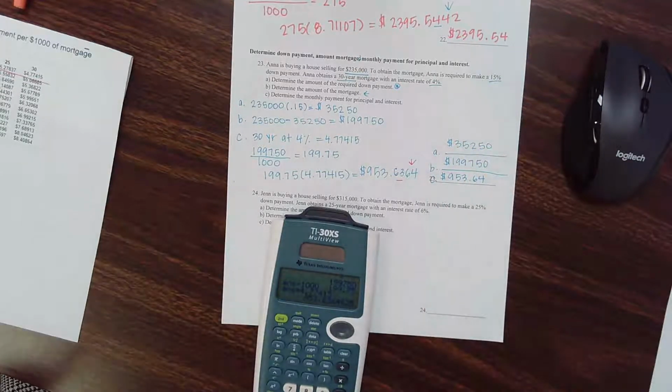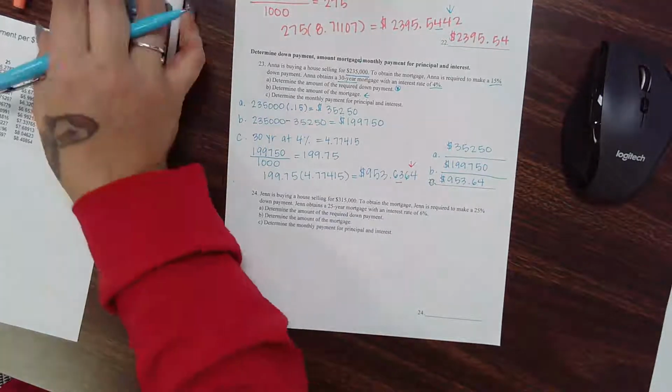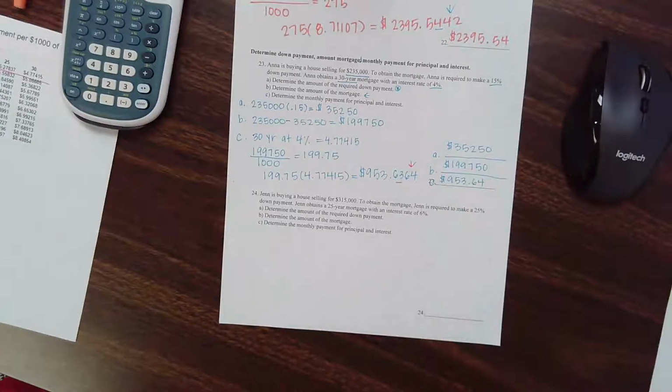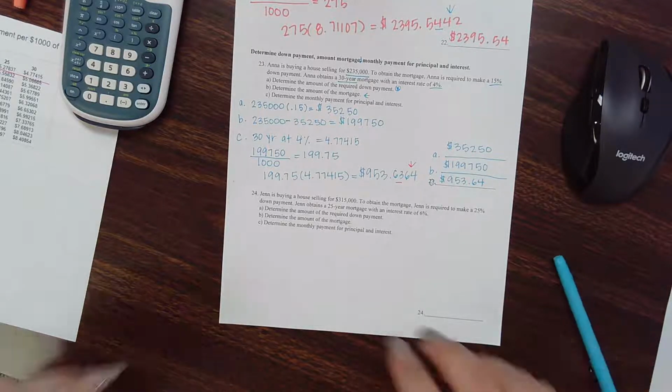You can't answer C unless you answer B, and you can't answer B unless you answer A. Okay? So like if this is a 6-point problem, each step would be worth 2 points if you get it correctly. Okay, let's do the exact same steps for problem 24, and then that's it. That's all I got for you.